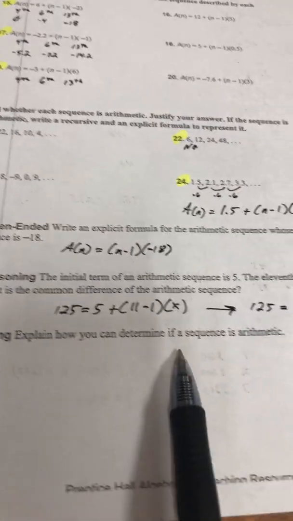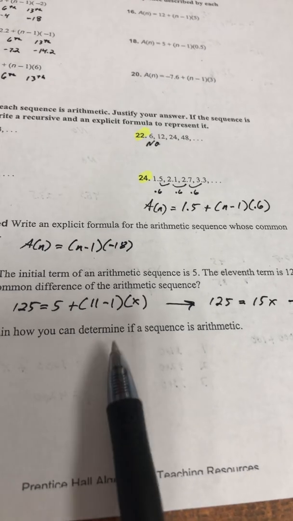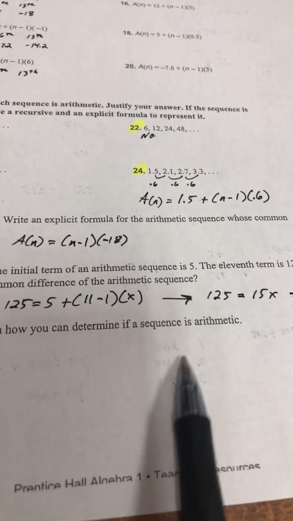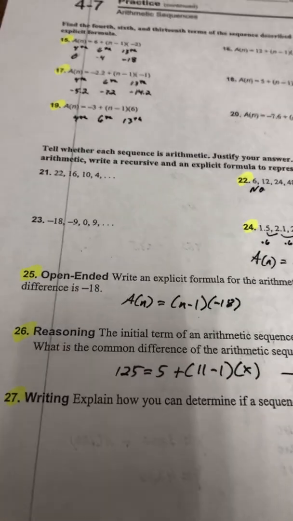Then if you can explain how you can determine if a sequence is arithmetic, remember this is going to be adding. You're adding the same amount to each number. If you want to put something like that in your own words for number 27, that would be great.